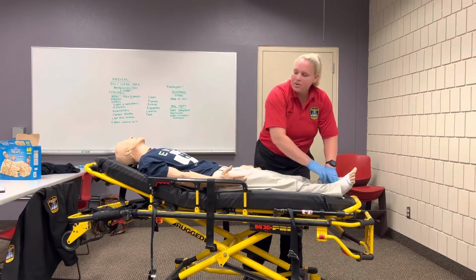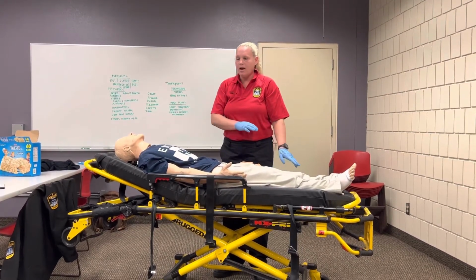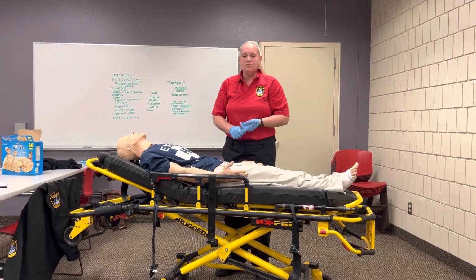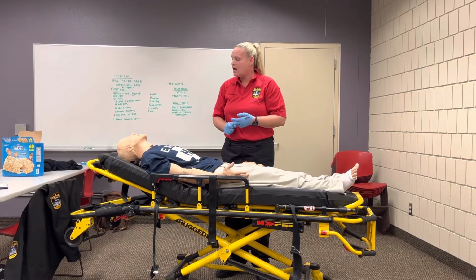Because my patient's skin was cool and clammy, I'm going to also treat for shock by covering him with a blanket. He's on oxygen, we're transporting to the hospital. I'm going to reassess vitals every 5 minutes, keeping a close eye on him.